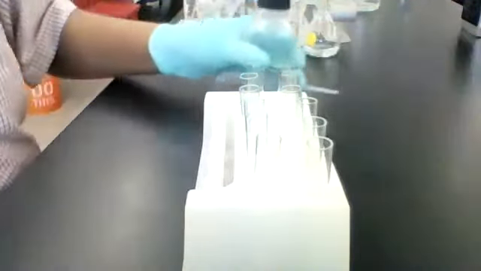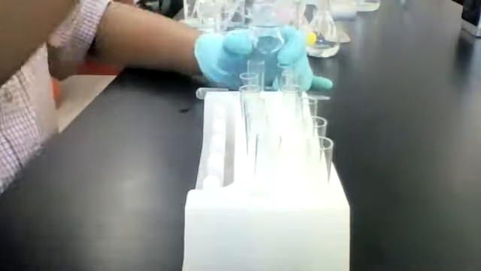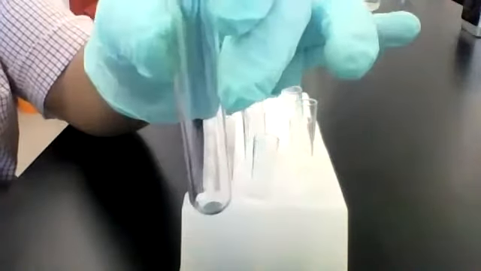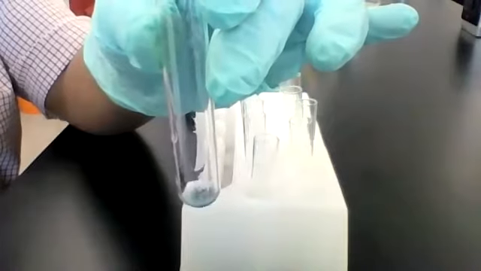Our final acid for table 6. Sulfuric acid, concentration of 3 molar. Let's see what happens when it's added to the zinc. Bubbling.